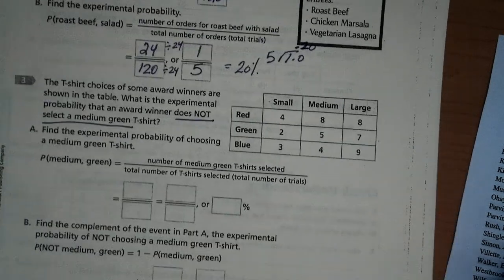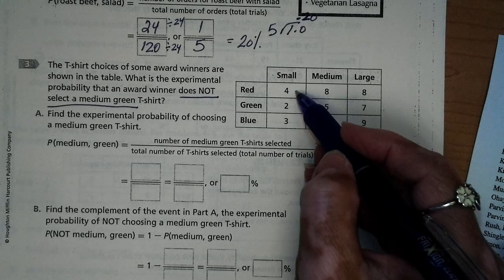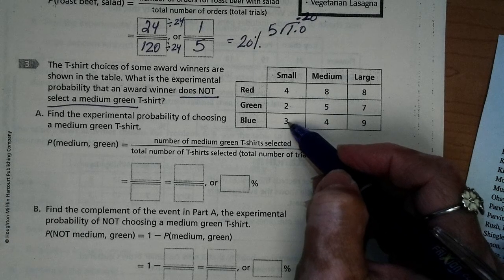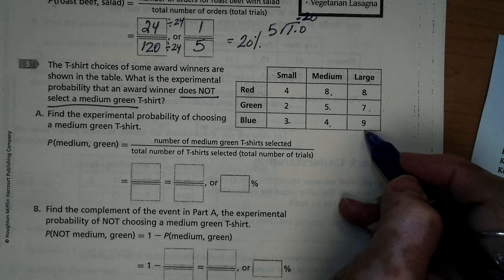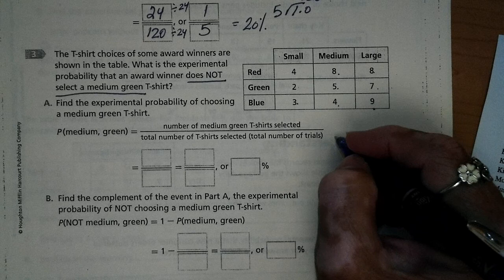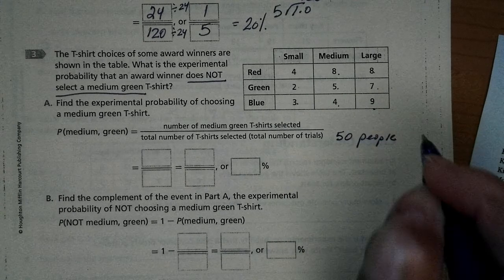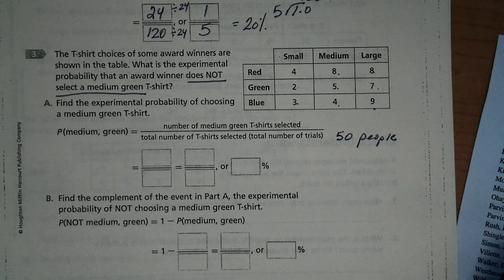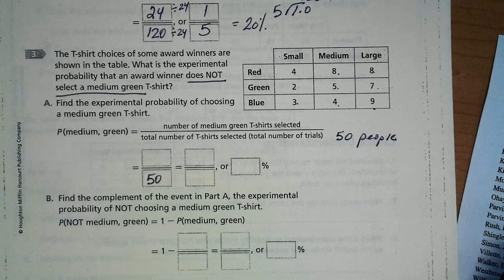Okay? So I need to add all this up. So 4, 2, 3, 8, 5, 4, 8, 7, and 9. So I'm going to add all that up. And they surveyed 50 people. Okay? So that's what we're going to put here as my denominator.